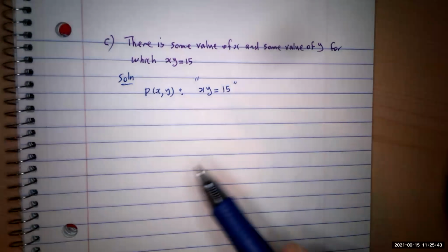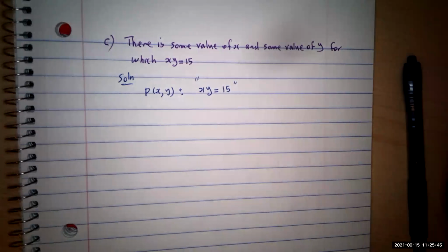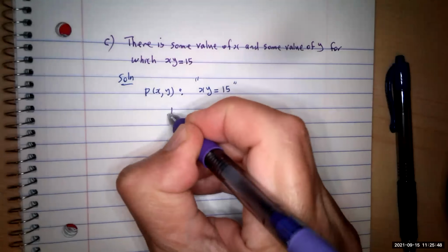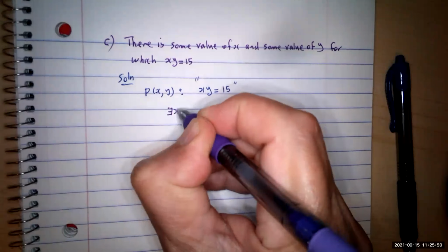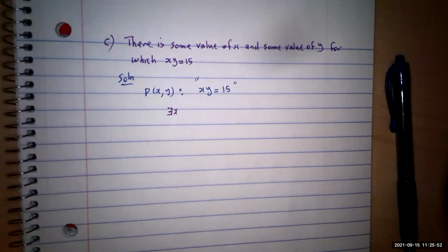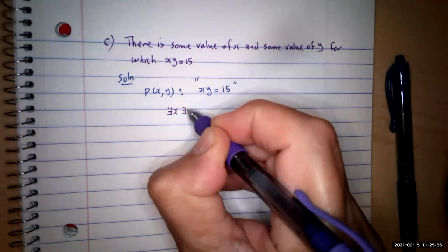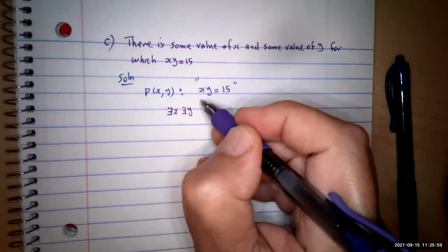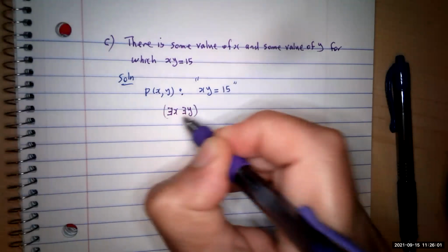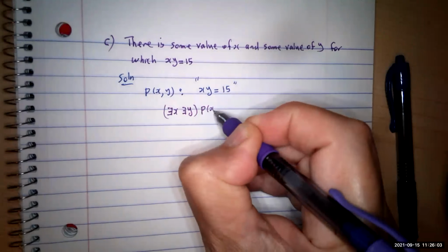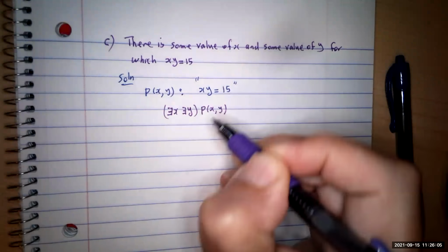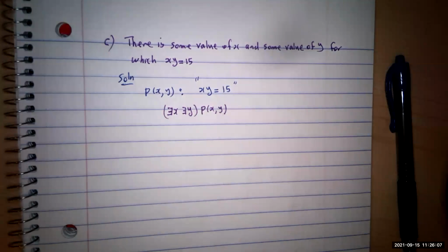There is some value of x. There is an x. You see, there is some value of x means there is an x. And there is some value of y. There is a y. There is an x and there is a y in the domain of the predicate such that P(x, y) is going to be true. So this means there is a value of x and there is a value of y such that if you multiply them together, the result would be 15.